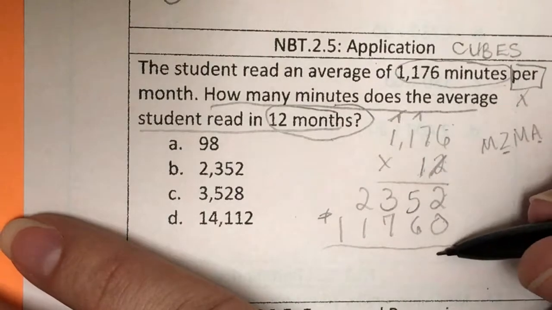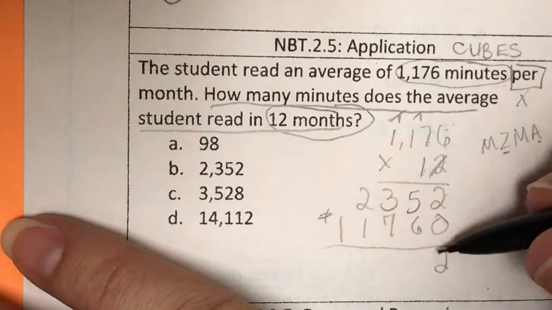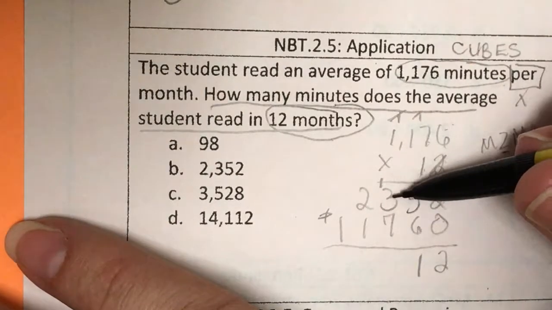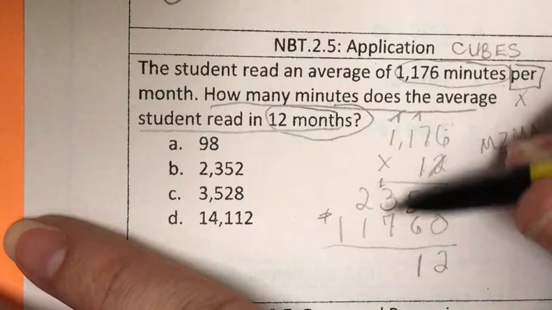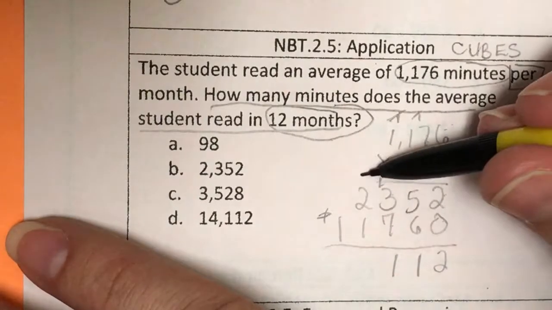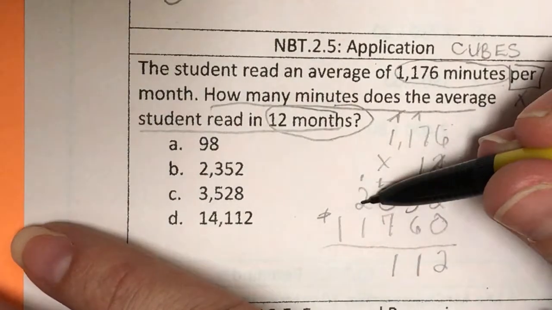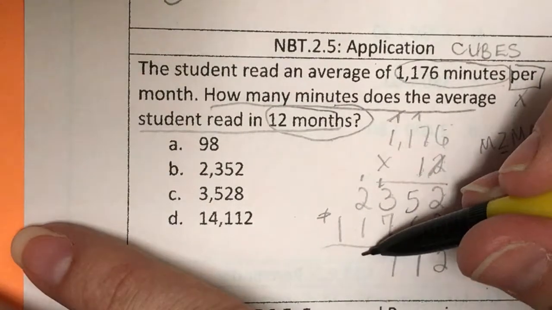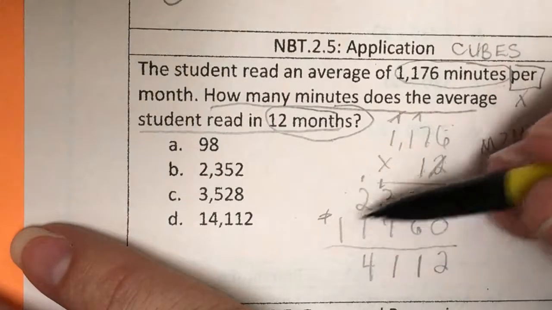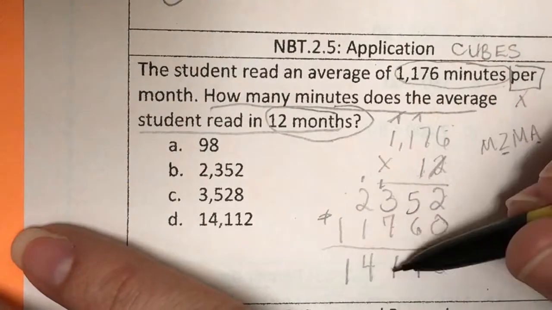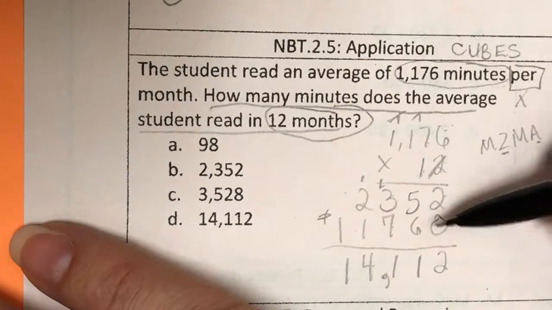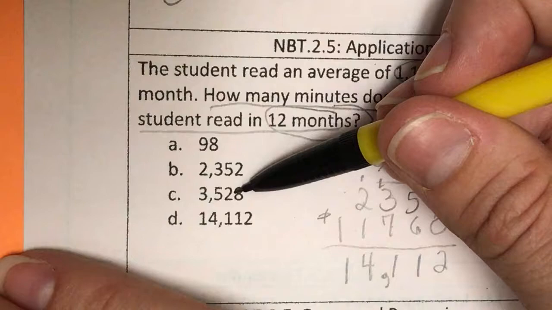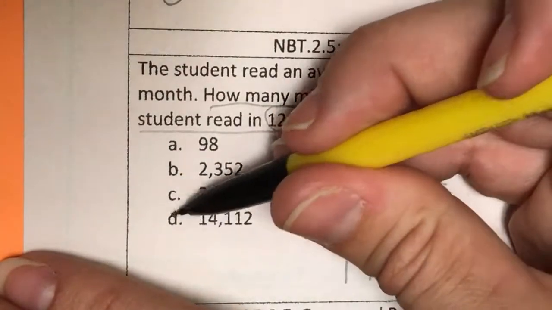2 plus 0 is 2. 5 plus 6 is 11. 3 plus 7 is 10, but plus 1 more is 11. Regroup your 1. 1 plus 2 is 3. Plus 1 more is 4. Nothing plus 1. And add in my comma. My correct answer is D.